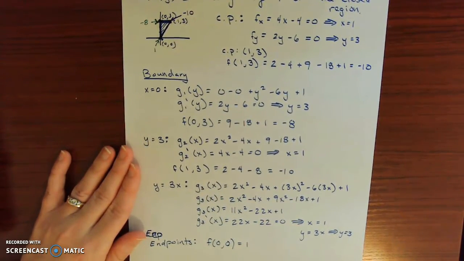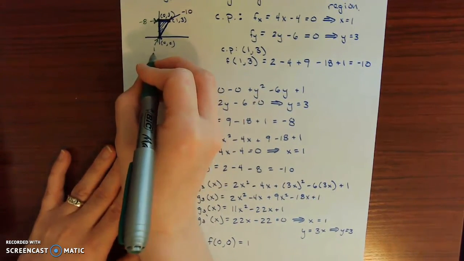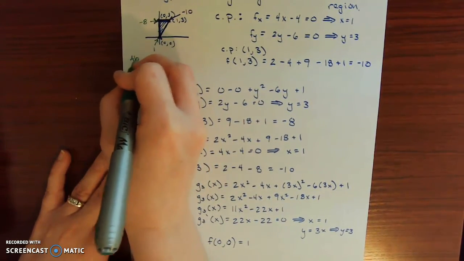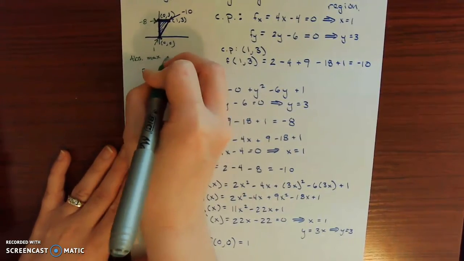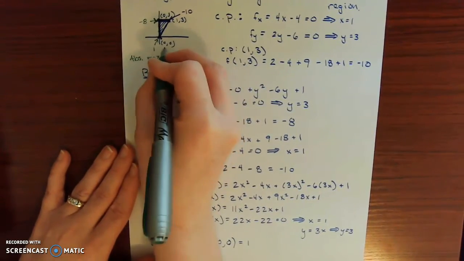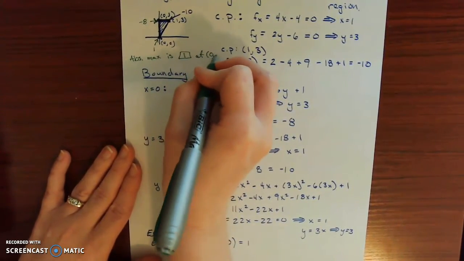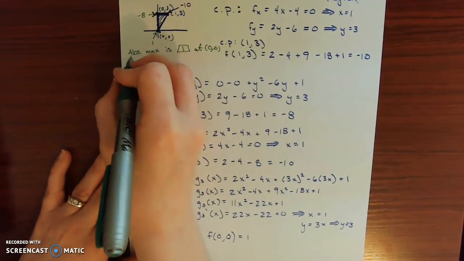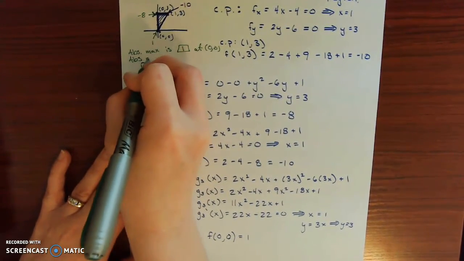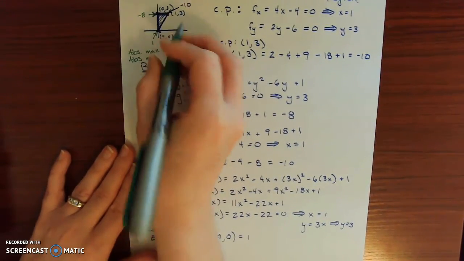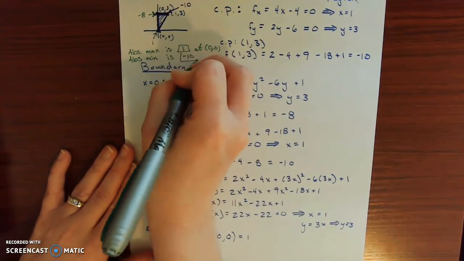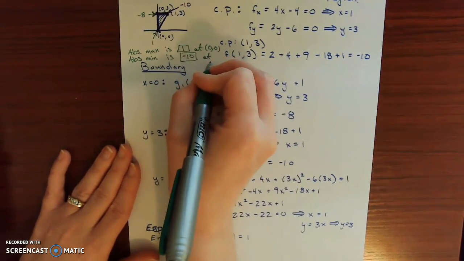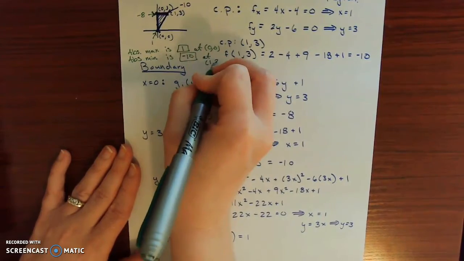possibilities for extreme values. And now we know the biggest is going to be the absolute maximum, and the smallest would be the absolute minimum. So I have the absolute maximum is 1, and we see it's located at the point 0, 0 in the domain. And the absolute minimum is -10, which is located at 1, 3 in the domain.